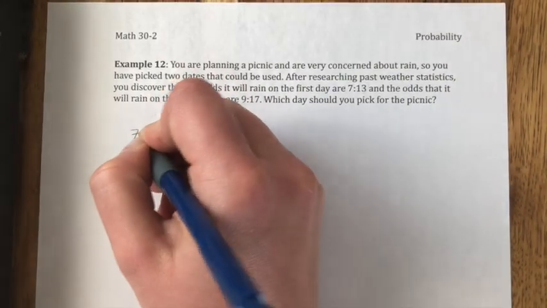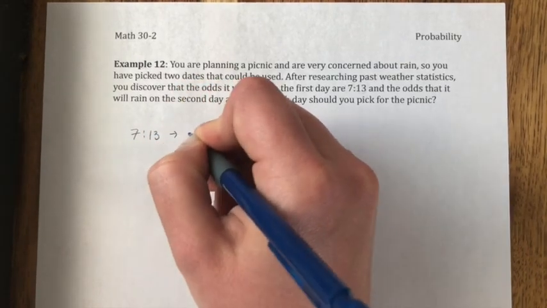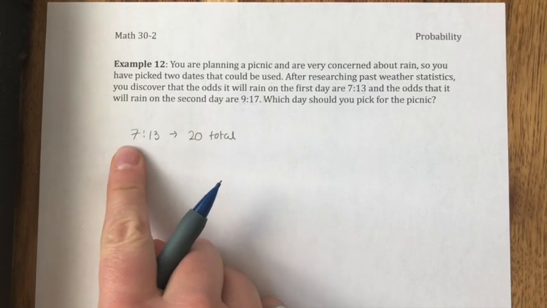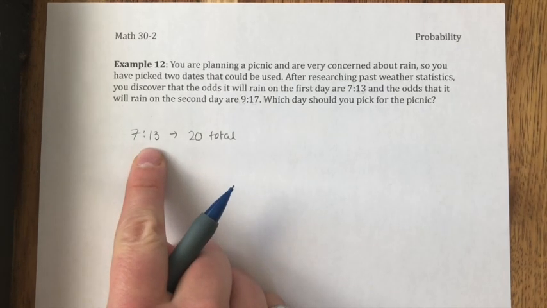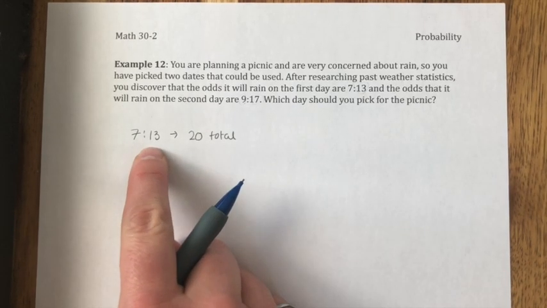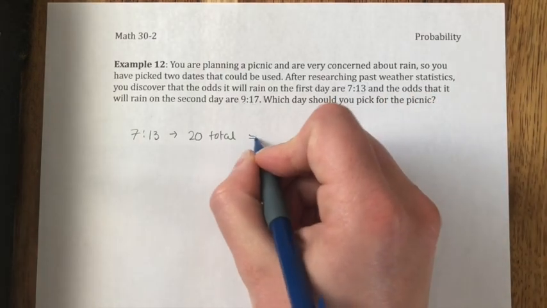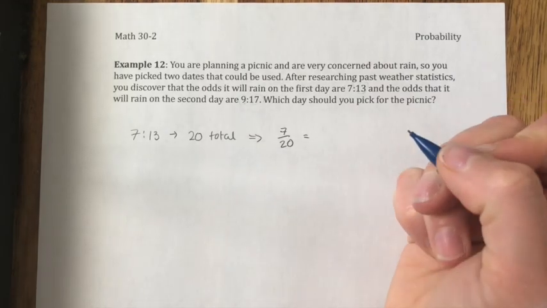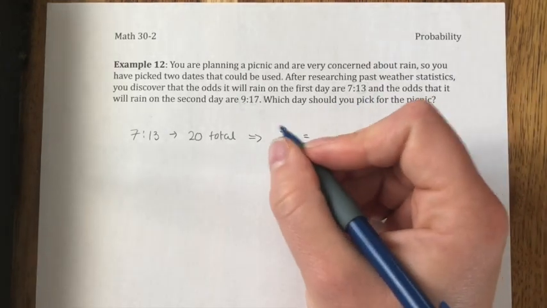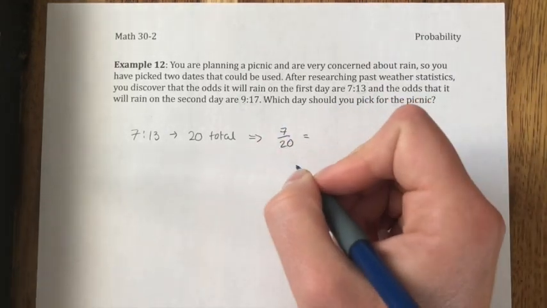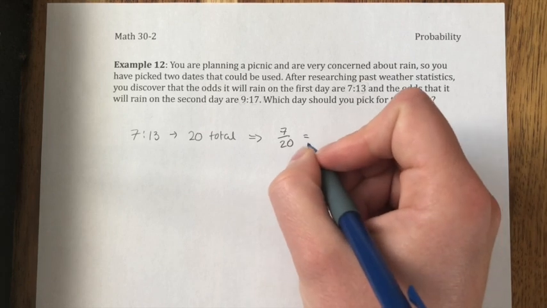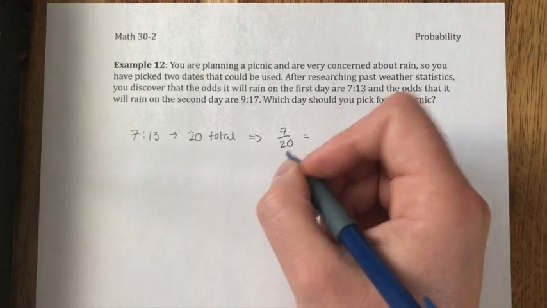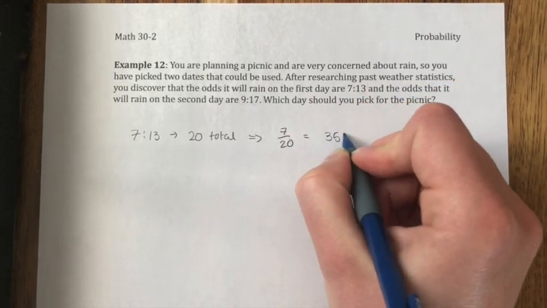Okay, so for the 7 to 13 ratio, that means that there's 20 total outcomes, right? There's 7 outcomes where it rains and 13 outcomes where it doesn't rain. So then the probability of rain would be 7 out of 20. That's our first stat. I'm going to convert that to a percentage because I just find percentages are easier to compare than fractions. So this is going to be 35%.